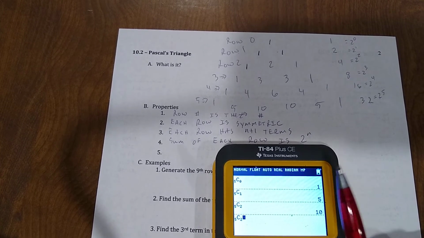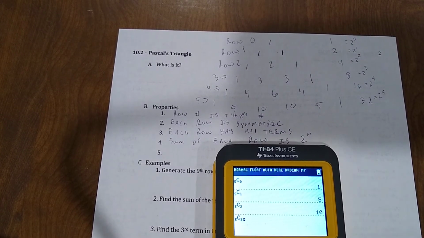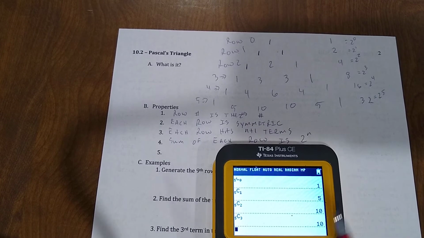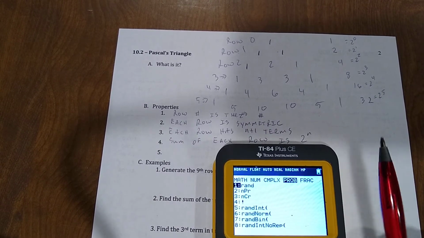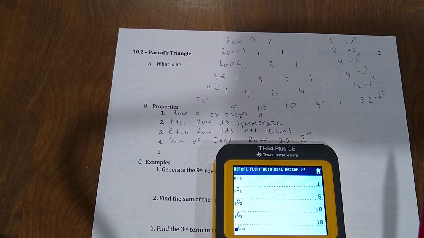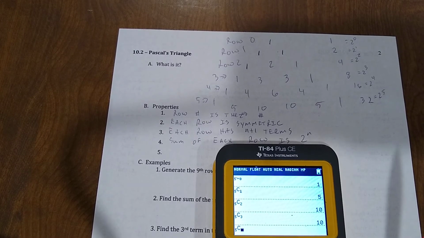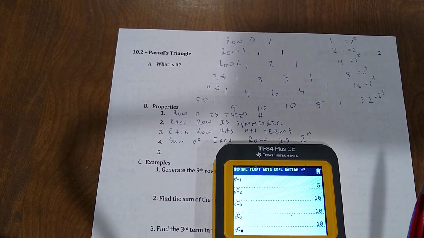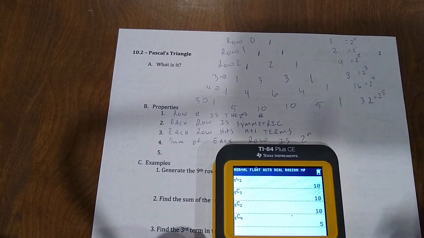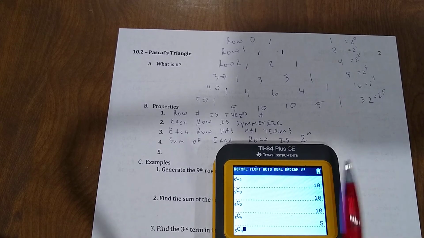5 choose 3 is also 10. And then you can probably imagine how this is going to go. Math, probability. 5 choose 2. Oh, I already did that one. 5 choose 4, I meant to do. 4 is down to 5. And then 5 choose 5.